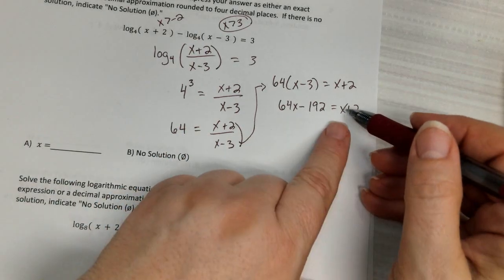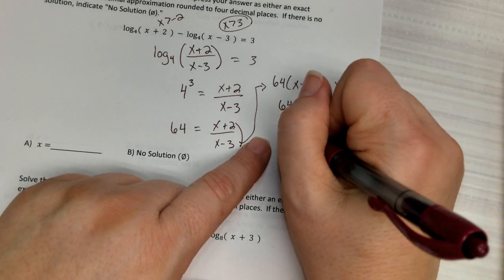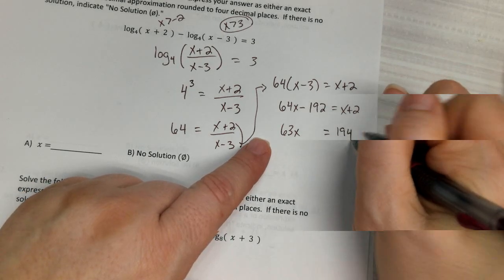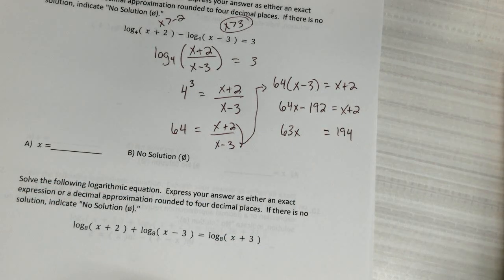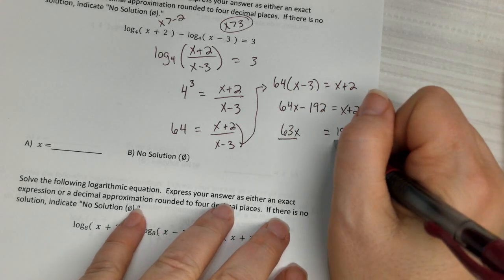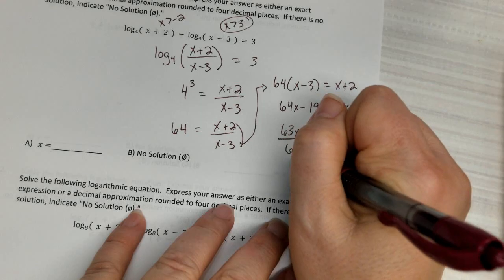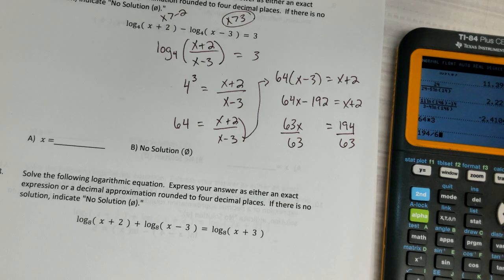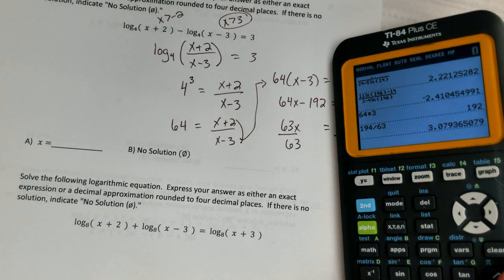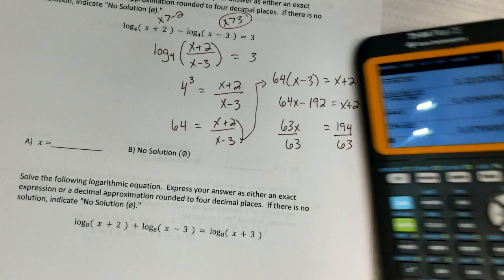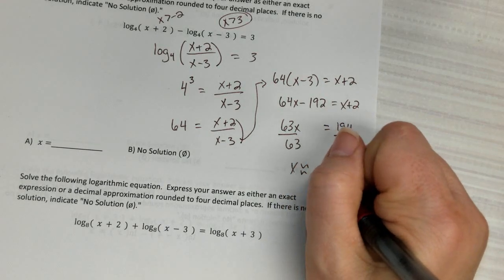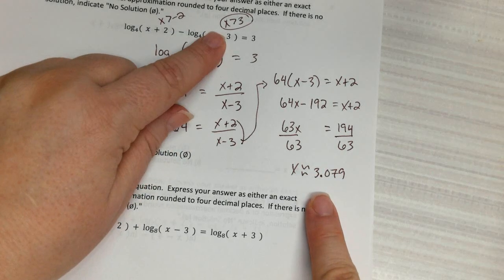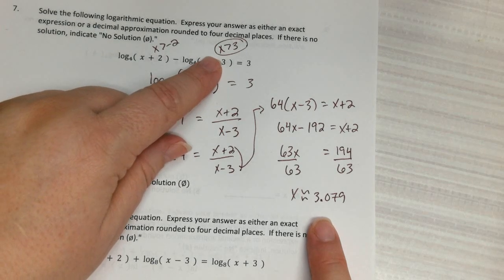Okay, now I've got to rearrange. I'm going to subtract x on both sides. I'm going to add 192. Are y'all good with that? Now I got to divide by 63. It is 3.079, is my decimal approximation that I need to compare to my, oh, it barely works, right?